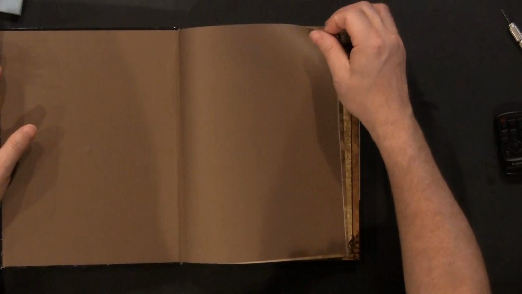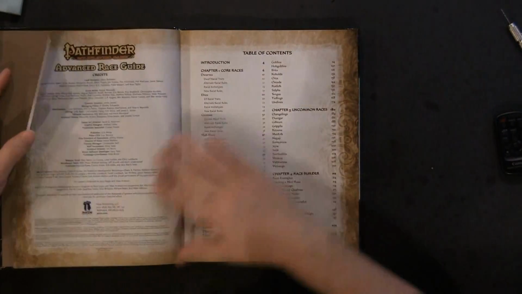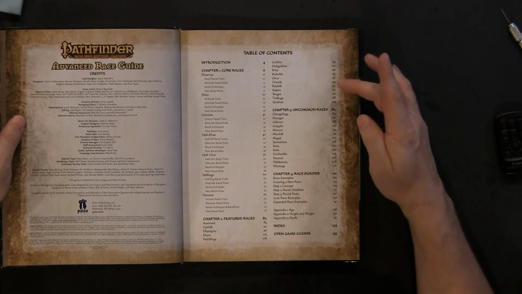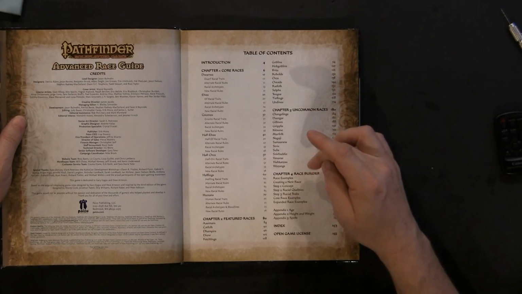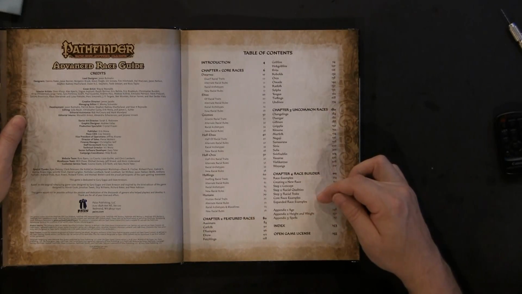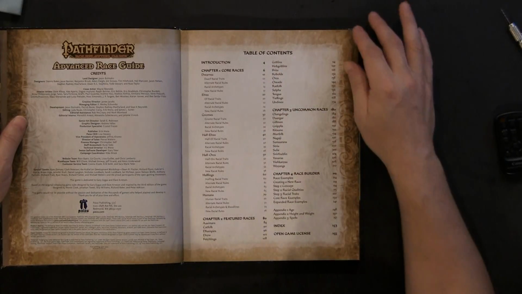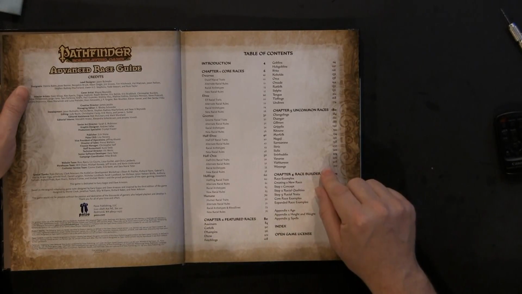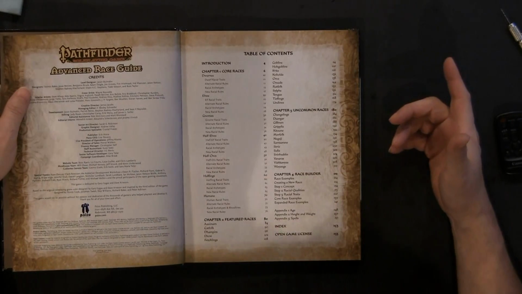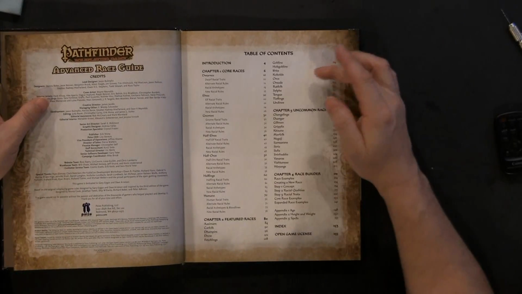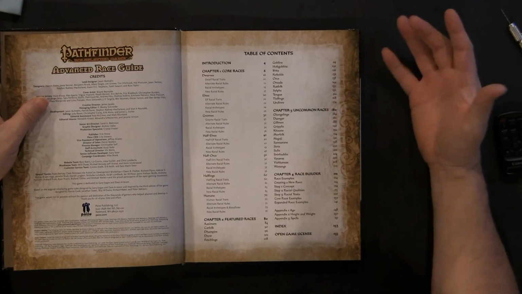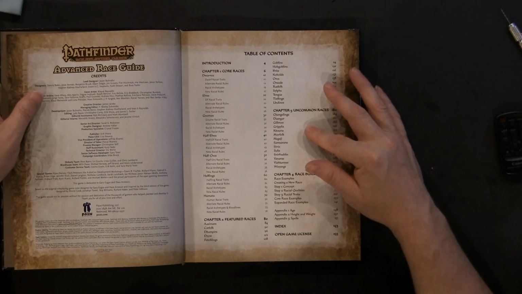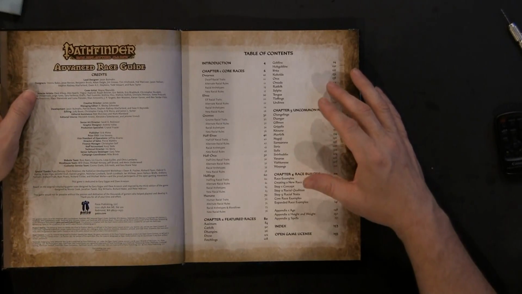Now, real quick, the Advanced Race Guide is about 260 pages long. It has 4 basic areas in it: the core races, featured races, uncommon races, and a race builder. Your core races are the ones that are in your basic book. Then your featured races are uncommon races that are popular enough that they seem to turn up in every RPG party. For example, orcs are popular, rat folk, drow. And then your uncommon races are races that are playable as player characters, but are pretty much uncommon.